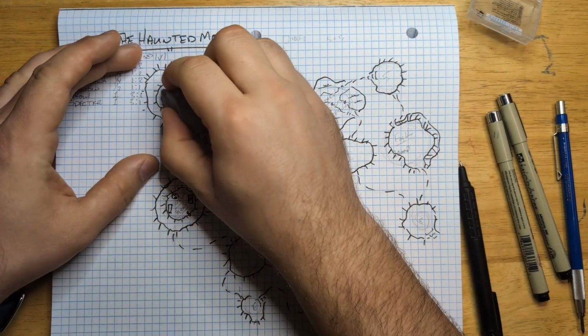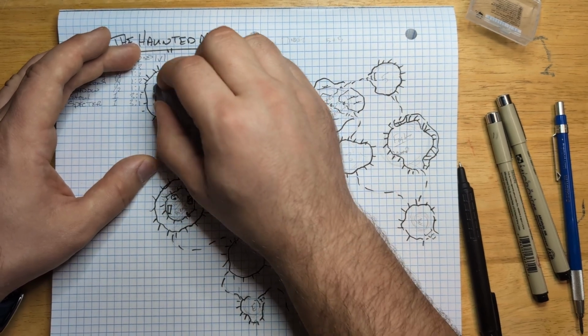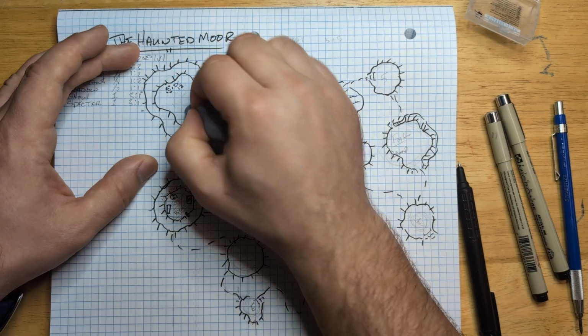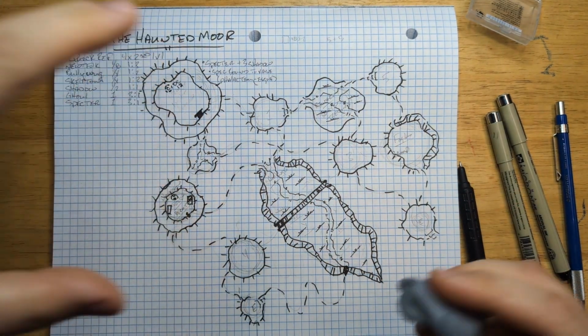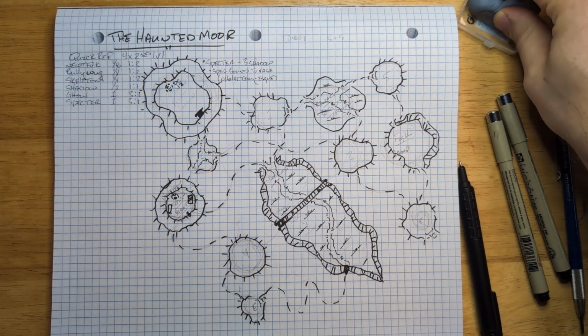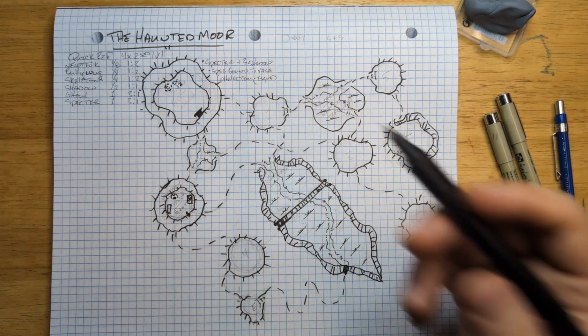Let's get rid of some of these extraneous pencil marks in here. I don't need to get rid of all of them, just enough that I can read this more easily. So real simple, the characters come up on top and go looking for it. DC 12 will allow them to spot it. Great, all I need to know for that space.